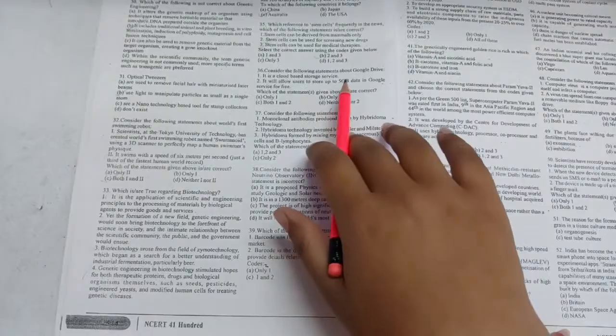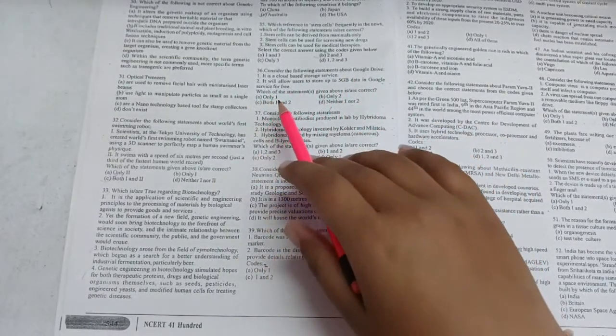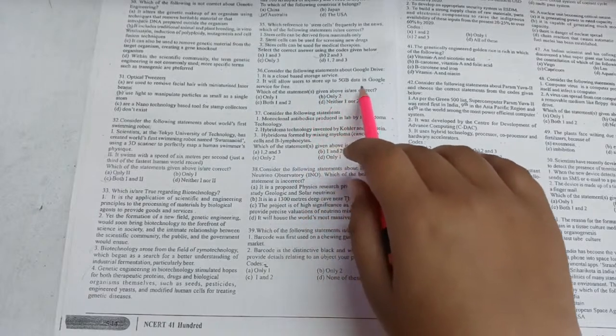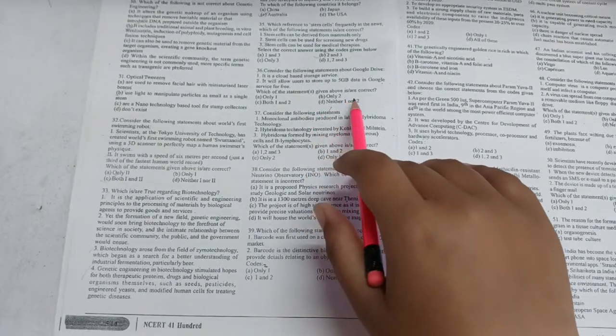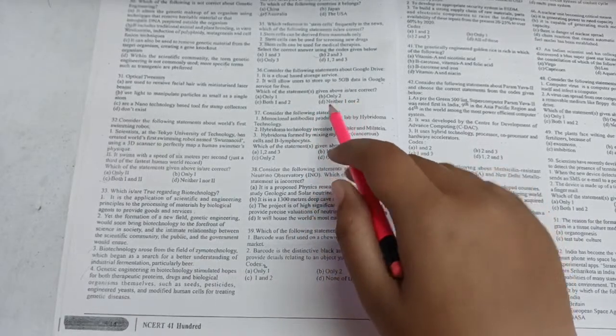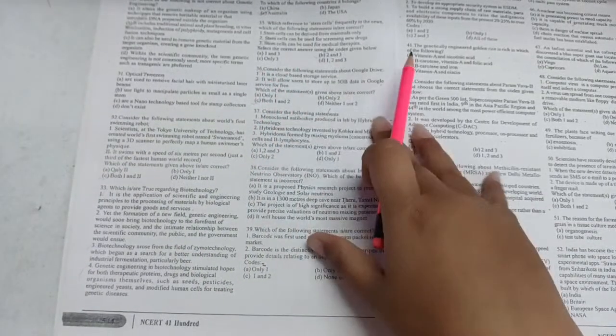Consider the following statements about Google Drive. It is a cloud-based storage service. It will allow users to store up to 5 GB data in Google service for free. Which of the statements given above is or are correct? This answer is option C, both 1 and 2.